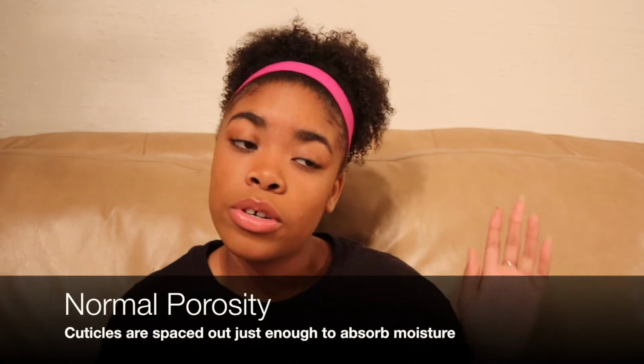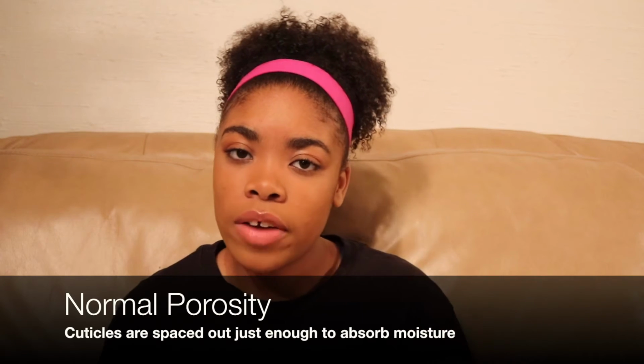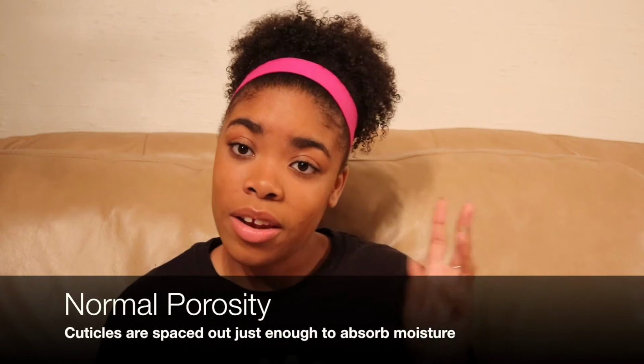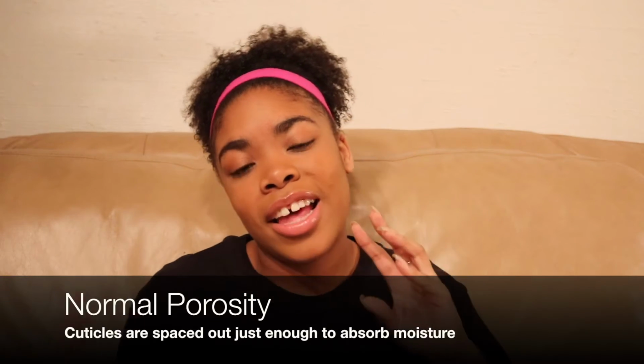The next hair porosity level is normal, meaning that your cuticles are open when they're supposed to be, meaning that they're absorbing the moisture when they're supposed to, and then it is also releasing the moisture when it needs to be released.